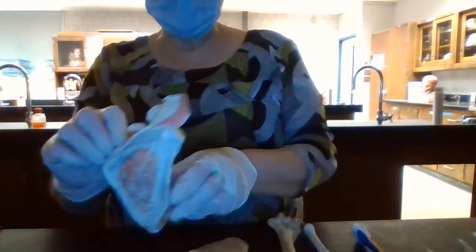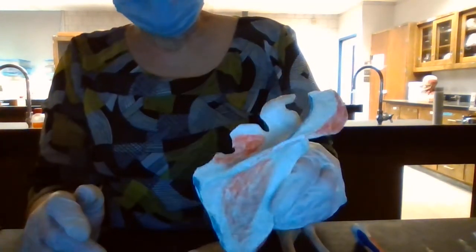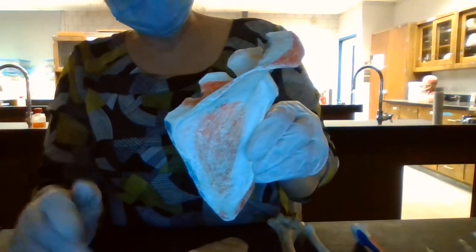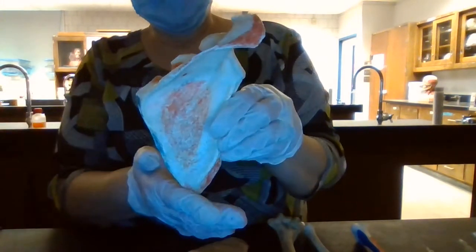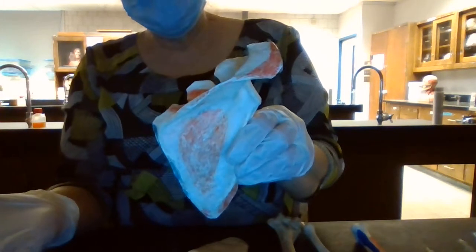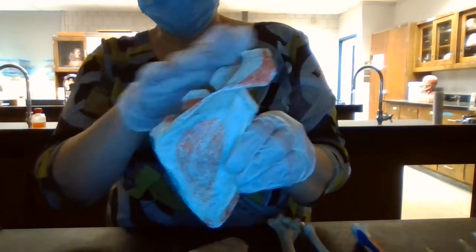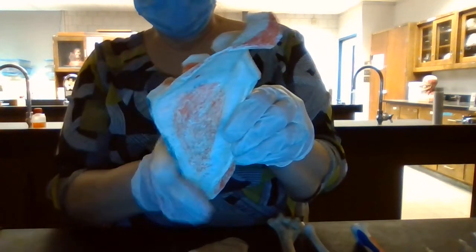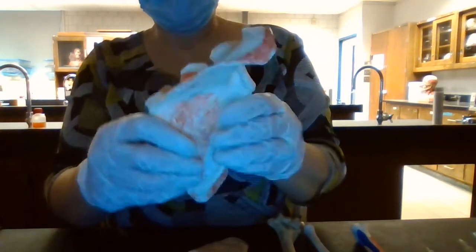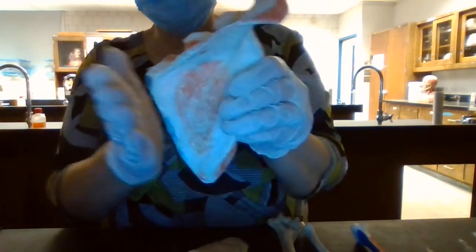We're done with the clavicle. Let's talk about the scapula. The scapula is like a triangle bone. And when we say triangle, it has three borders: superior border, medial border, lateral border.